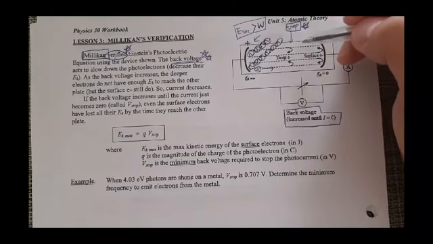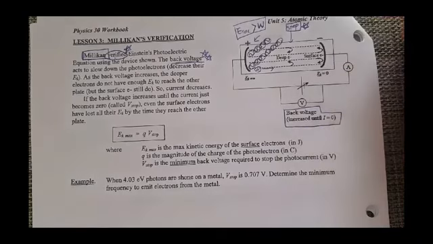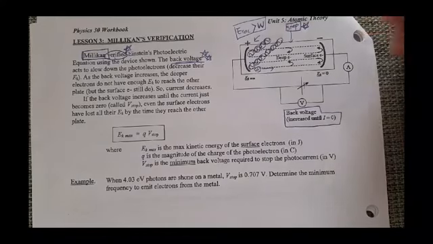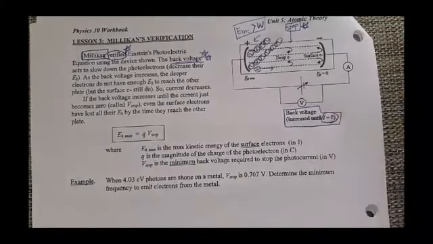In this situation, current will decrease. As current decreases, the back voltage eventually reaches the point where the I value is equal to 0, because you don't have a flow.